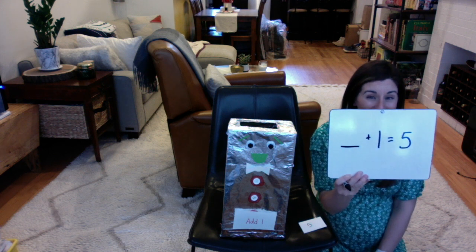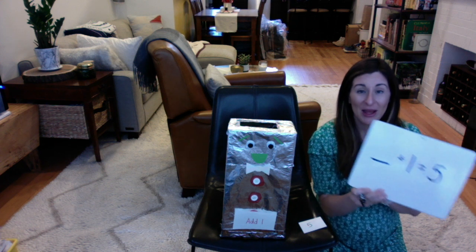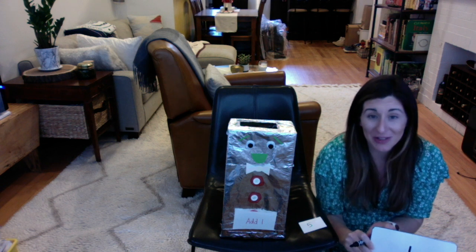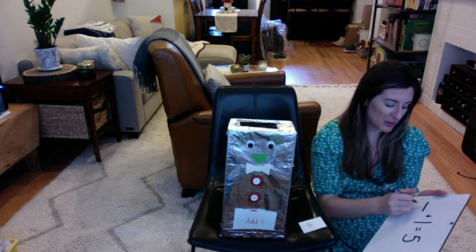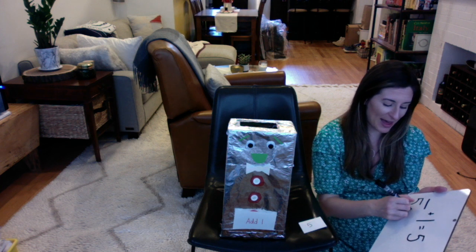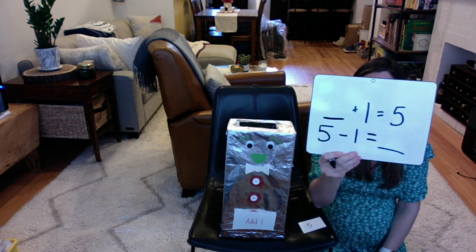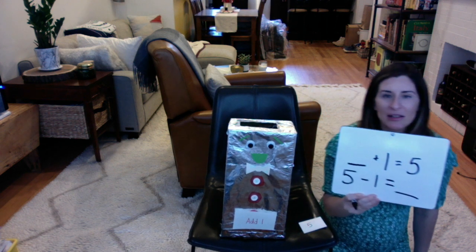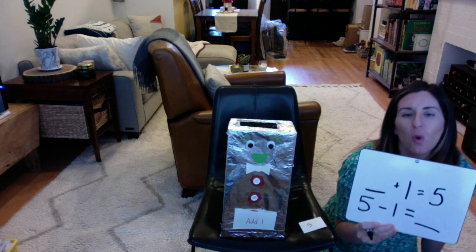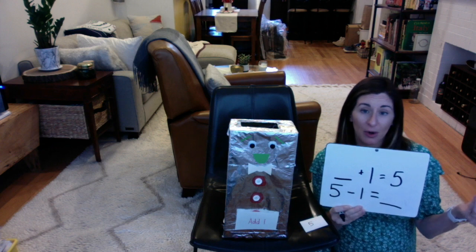Now, in order to figure that out, we can flip this number sentence around. Maybe you already know the answer, and if you do, that's wonderful. We can flip this around to say 5 minus 1 equals something. Remember, when we do fact families, we come up with 4 number sentences using the same 3 numbers.